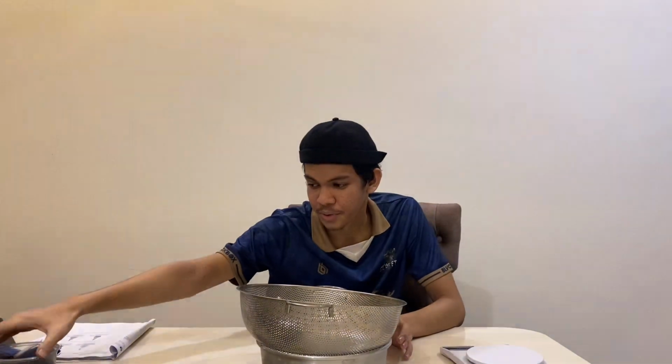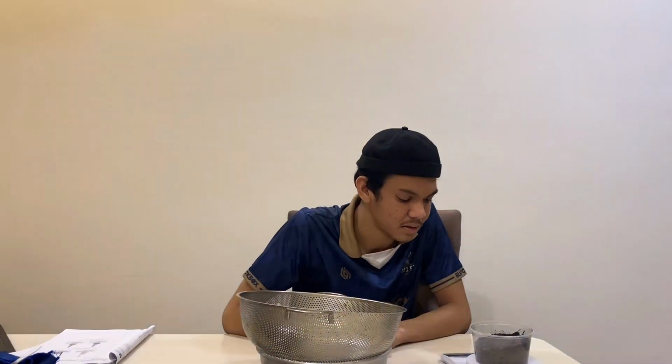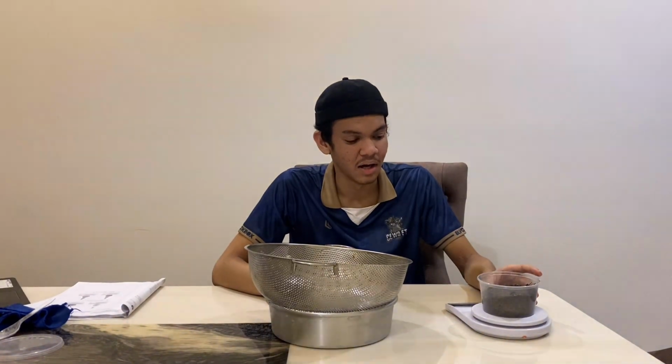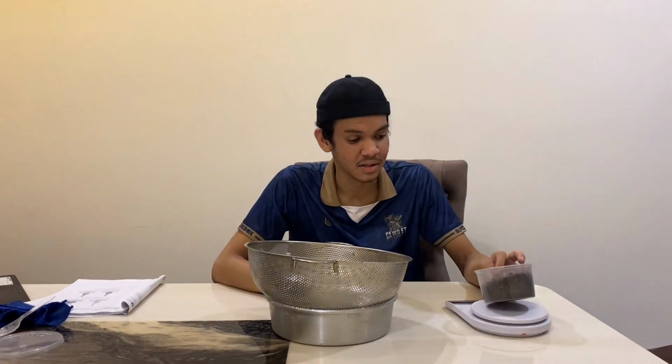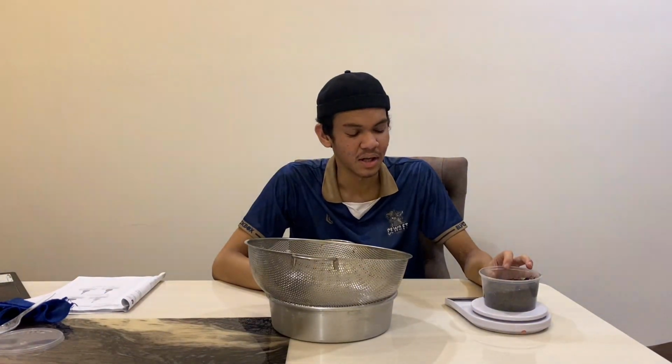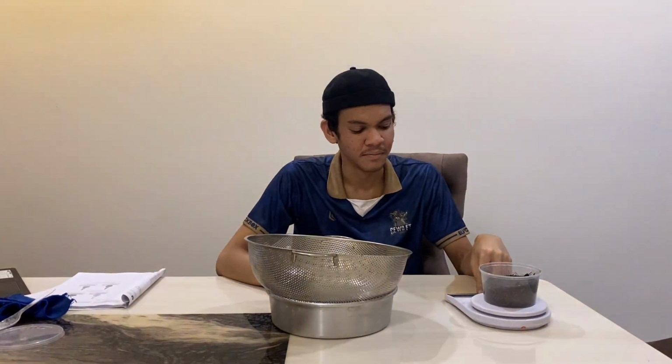For conducting particle size and grading for my soil sample, firstly, we need to weigh our soil sample. In order to get our soil sample weight, we need to subtract the weight of the container without soil from the weight with soil.